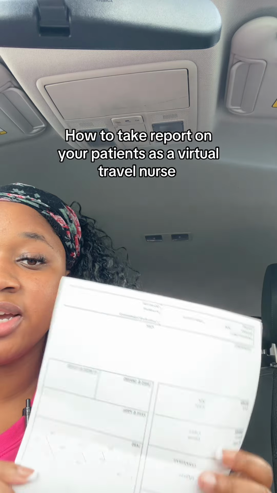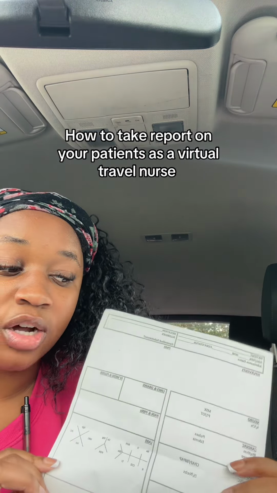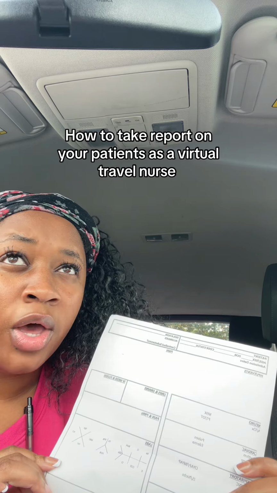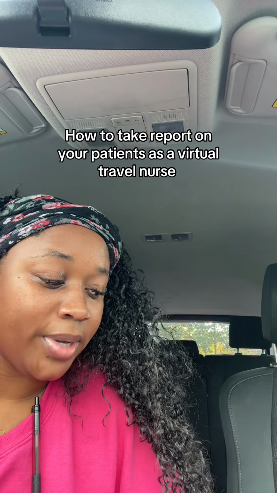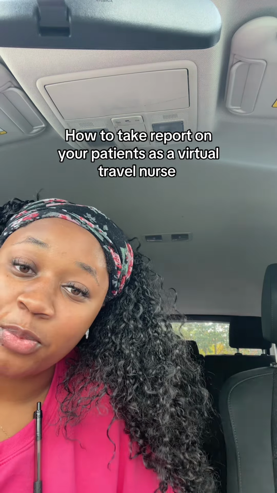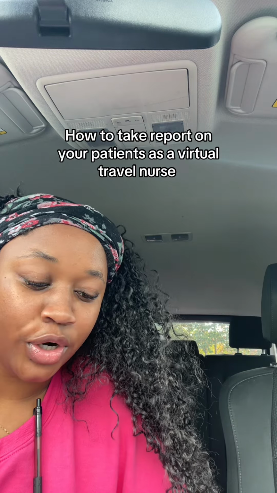And I'll fill out a sheet for every single one of my patients that I get. And on this floor, so far I've had about 3 to 4 patients a shift, so not bad at all. But that is how I get a report on my patients as a virtual nurse.